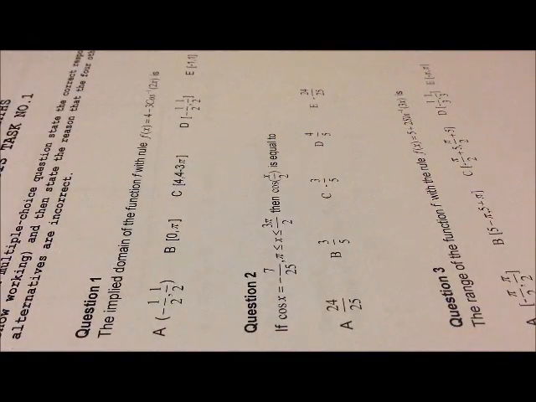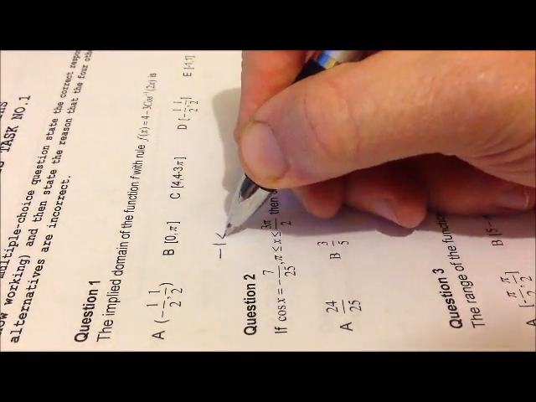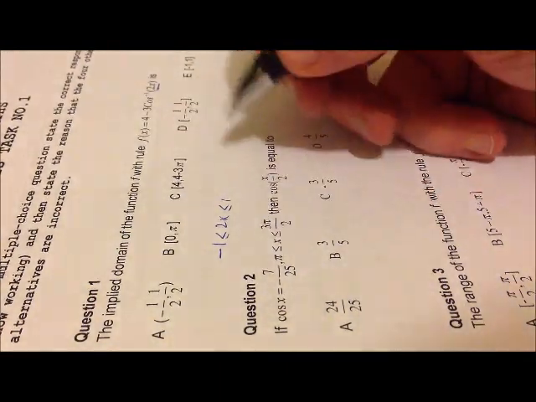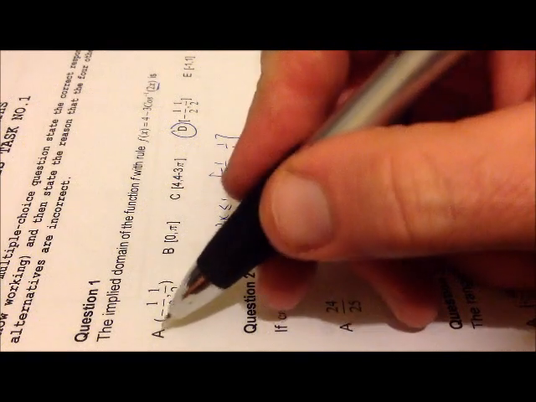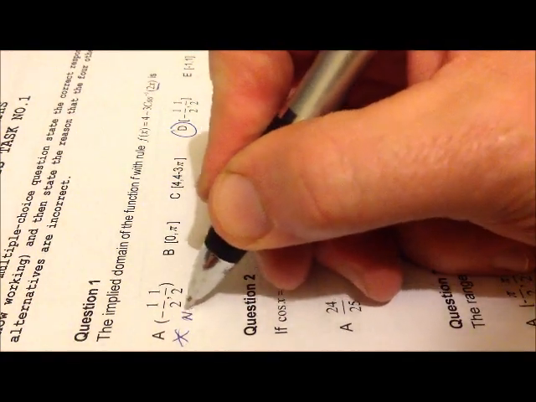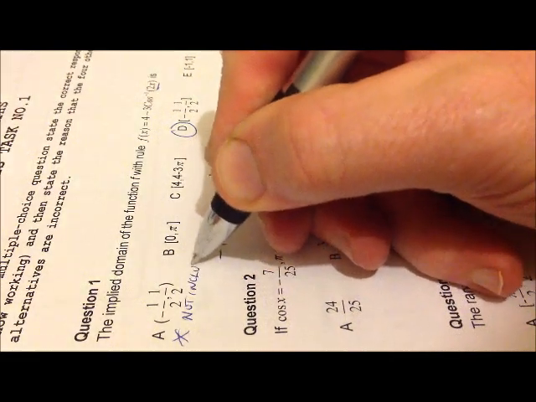Okay, let's look at the solutions to practice SAC and also some reasons why some of these other answers are incorrect. First of all, implied domain for the function. So all we need to do, show a bit of working, is substitute the given angle, which is 2x, between -1 and 1. That obviously leaves us negative half to half inclusive, so D is the correct answer. Automatically go to A and mark that off as incorrect because it's not inclusive. And that's all you need to say.